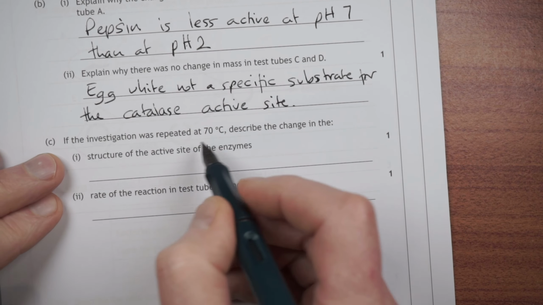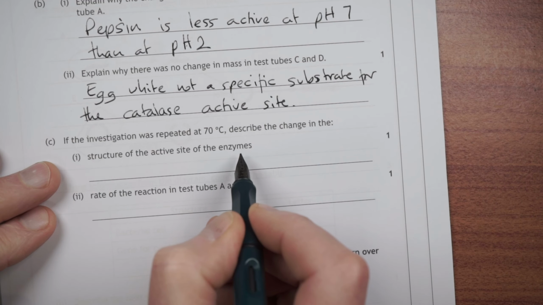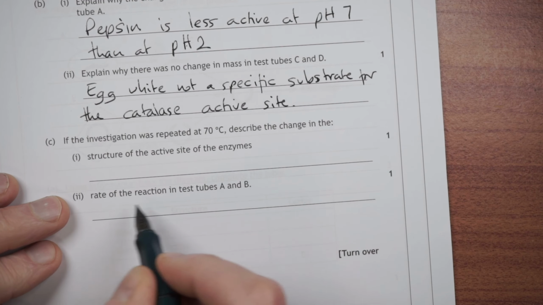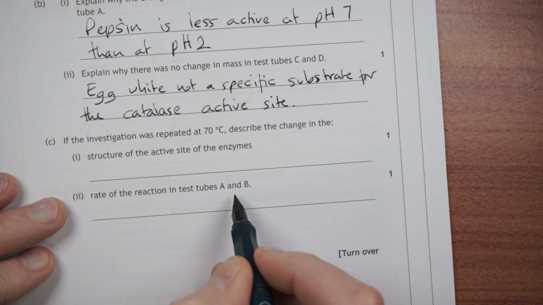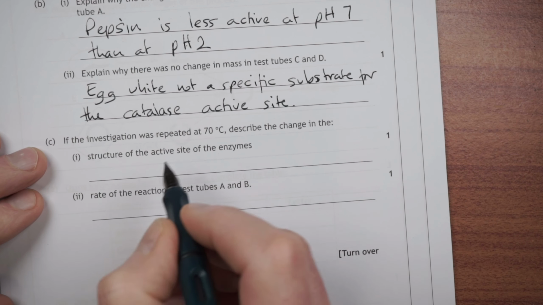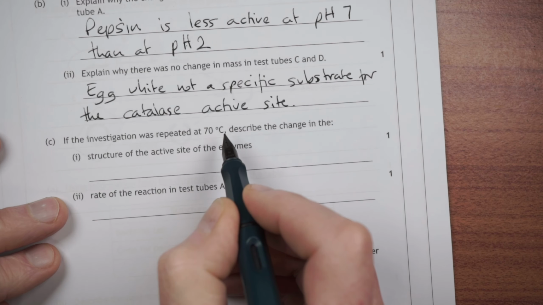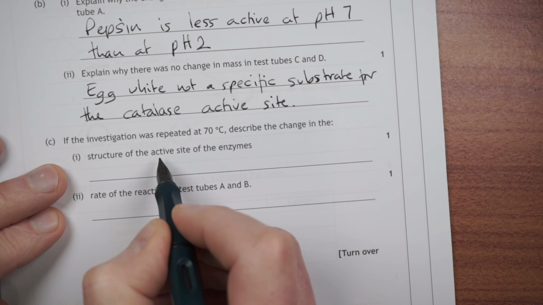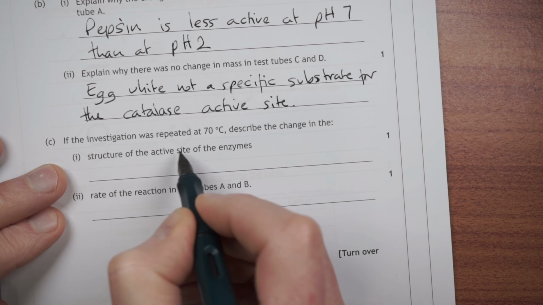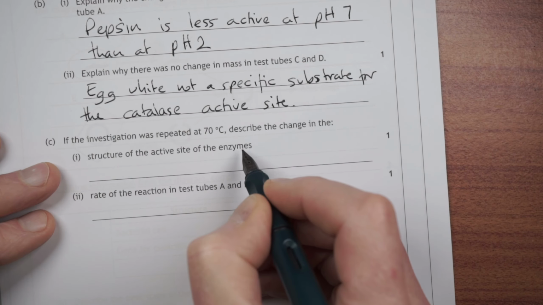If the investigation was repeated at 70 degrees Celsius, describe the change in the structure of the active site of the enzymes or the rate of reaction in test tubes A and B. Okay. So what happens at 70 degrees C? Well, the enzymes will be denatured. But we can't just say that, because we have to say precisely what denaturation does to the structure of the active site of the enzyme.